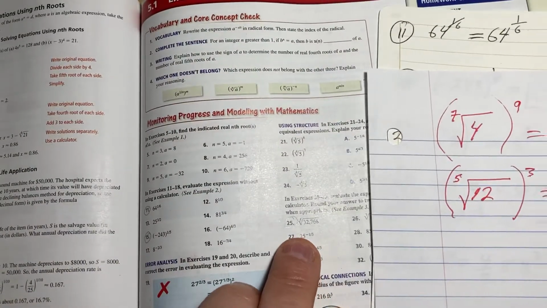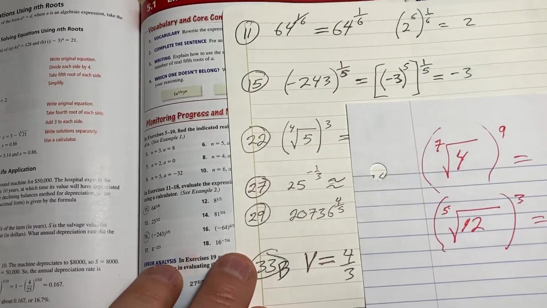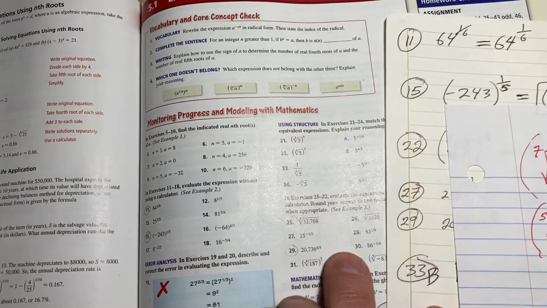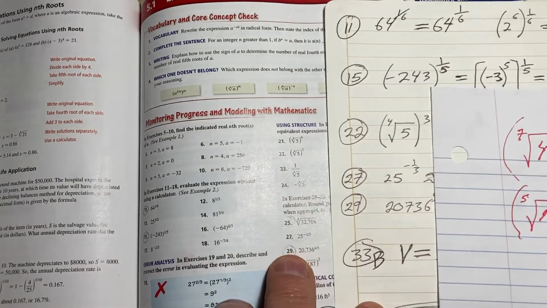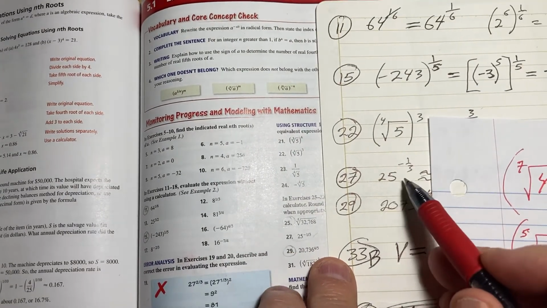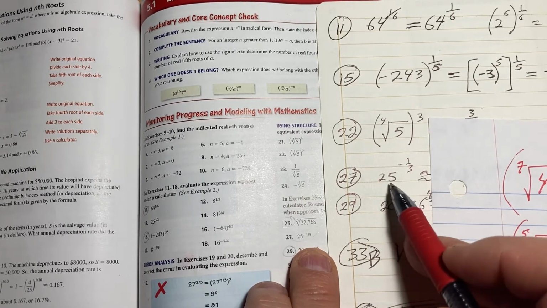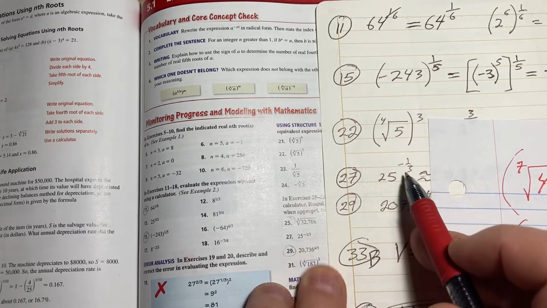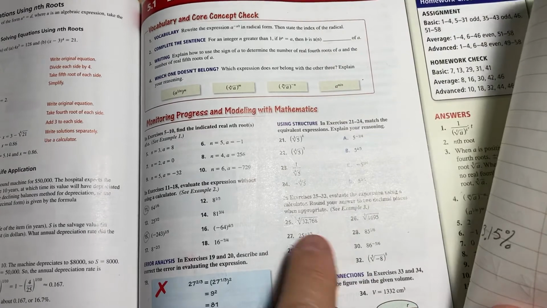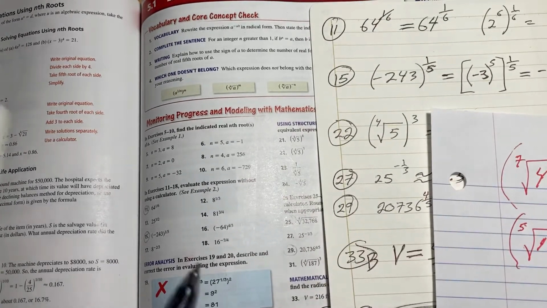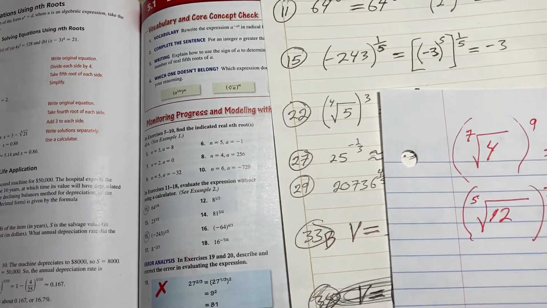We get to question 25. Question 25. No, let's do 27. So 27 is 25 to the power of negative 1/3. And it says, use a calculator. There you go, use a calculator.